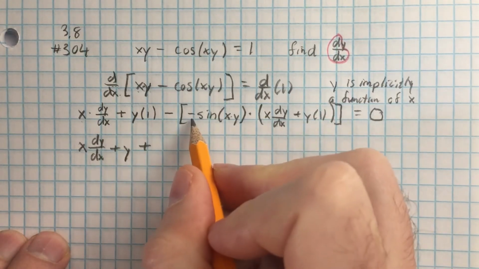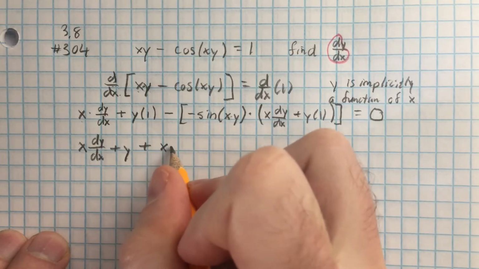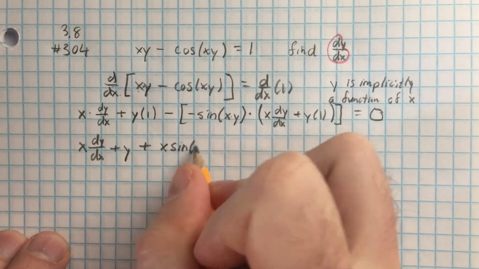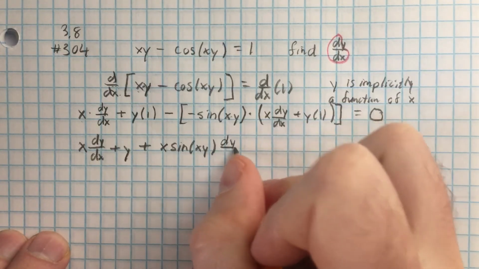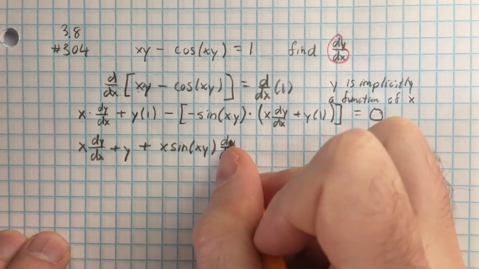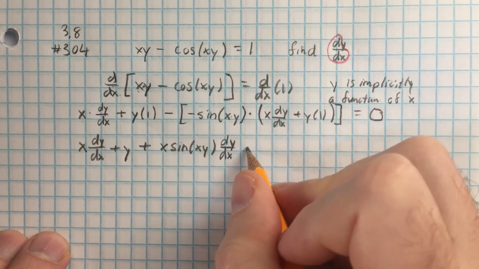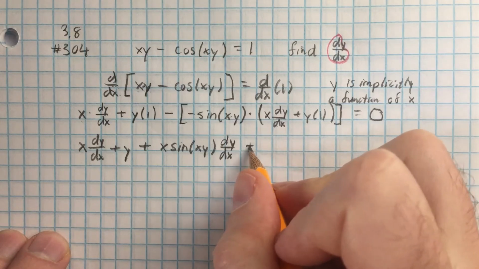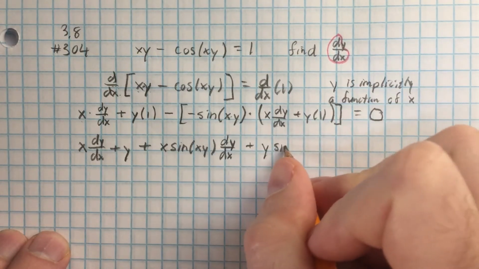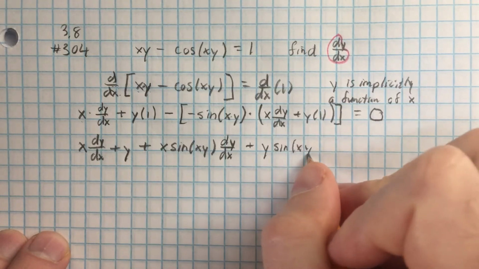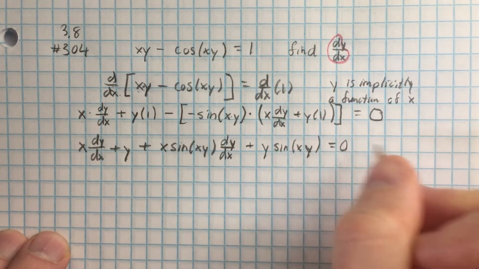These two negations make it positive, and then sine xy times this will be written better as x sine xy dy/dx. It's customary to write the derivative part of the term last, and then plus y sine xy. That's all equal to 0.